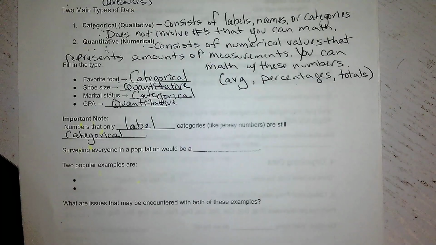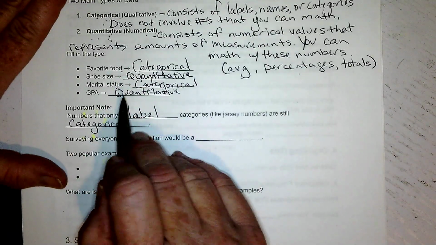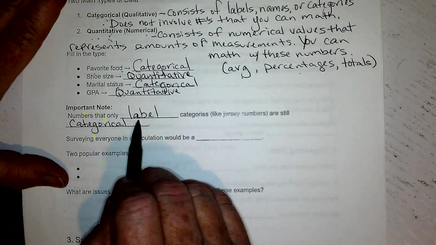Social security numbers. We could do the same thing in class. If we asked everyone their social security number, could we take an average and would it mean anything? Our ID numbers, our phone numbers? Gosh, there's so many numbers that are actually just labels. They're representations. Your driver's license number. Think of any number that is a representation of a label and not a representation of a measurement. Okay? Those are going to be categorical if they label.